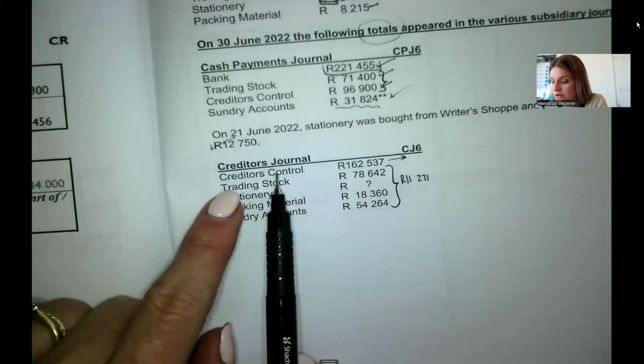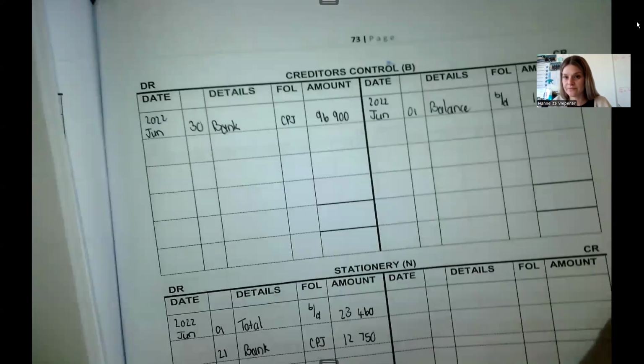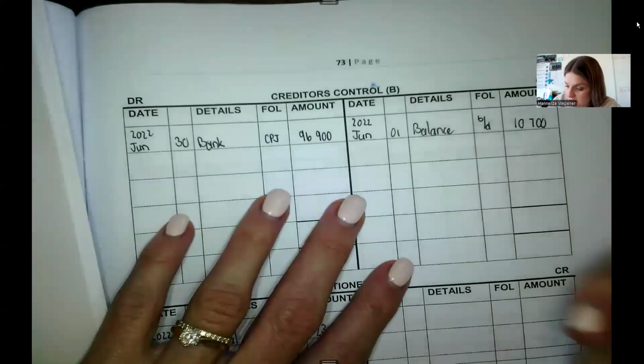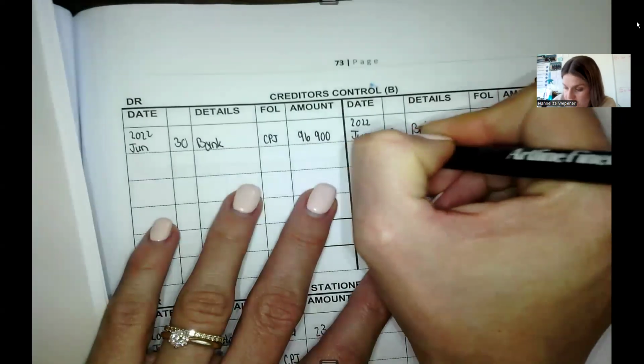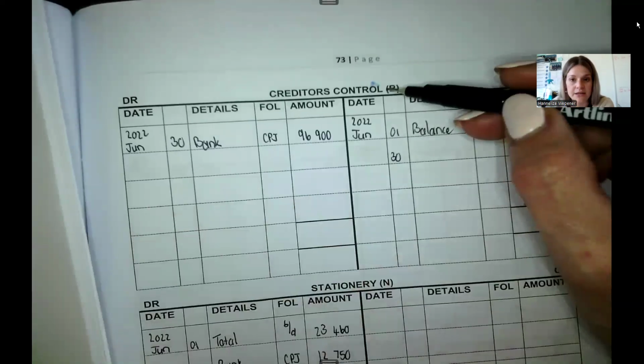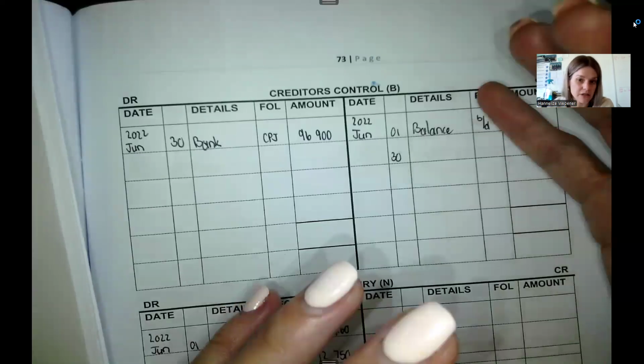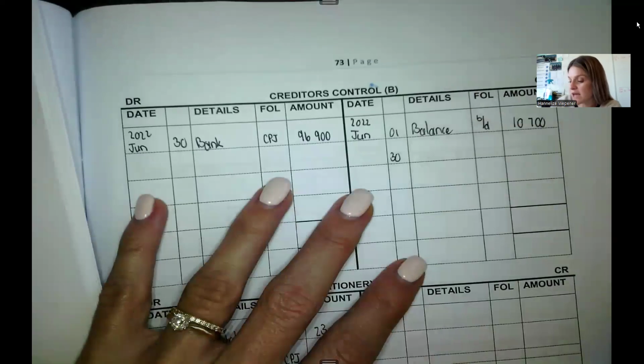In total, we owe our creditors that amount for purchases. So we must go to creditors control. We had to wait until the last day to see what we owe our creditors. Why do we owe our creditors? We owe them because we purchased many different things from them without making immediate payment.